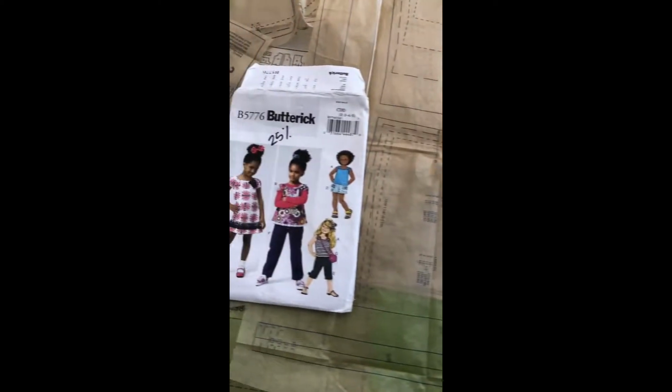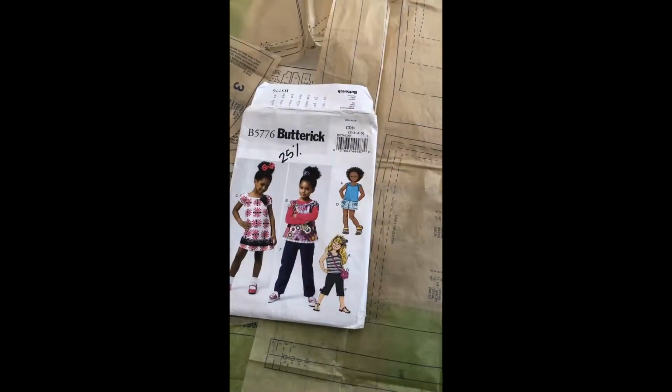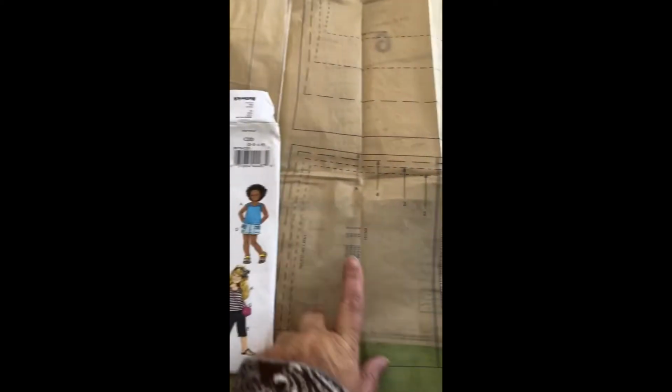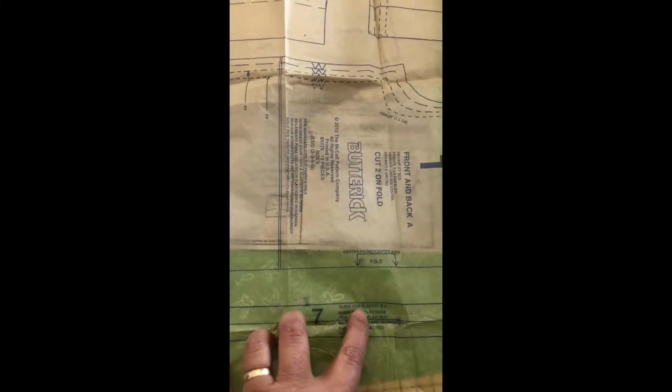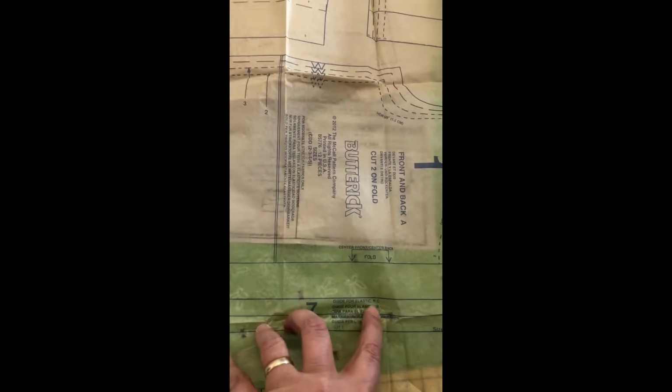Sometimes patterns will also have a guideline for buttonholes. If you're doing a button-down shirt, it might have a guide made out of the tissue paper with the spots marked for where the buttonholes should be. So there are some pieces in here that you might think don't make any sense, but just look at them and read them, and then it'll make it clear. Here it very clearly says guide for elastic. So that's also something to keep in mind.